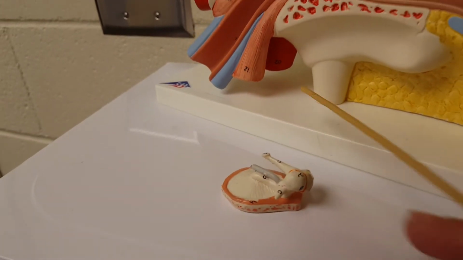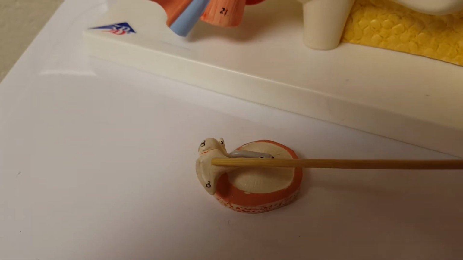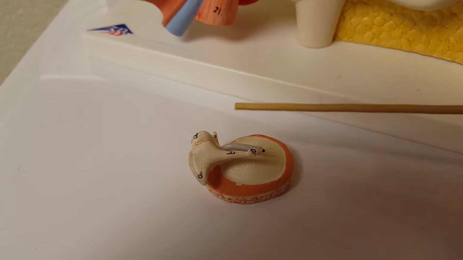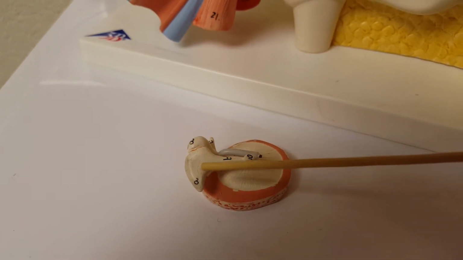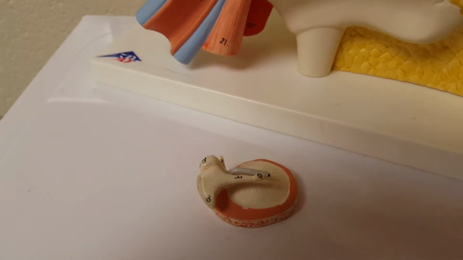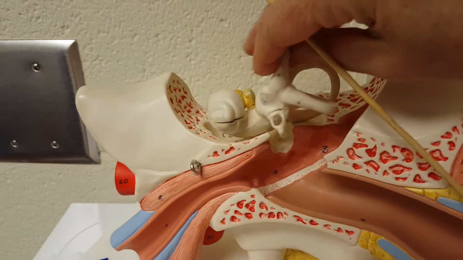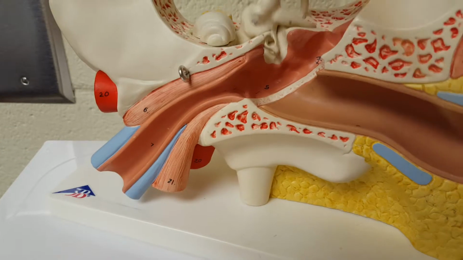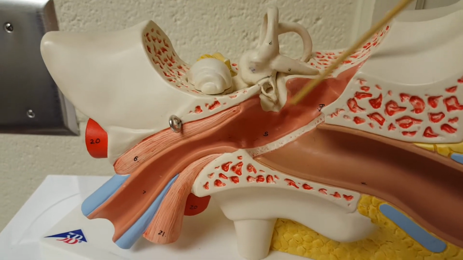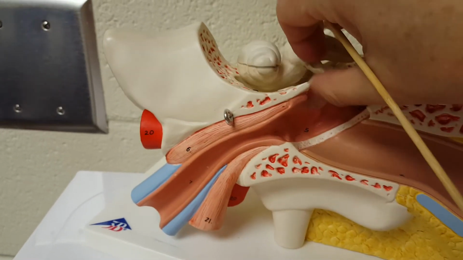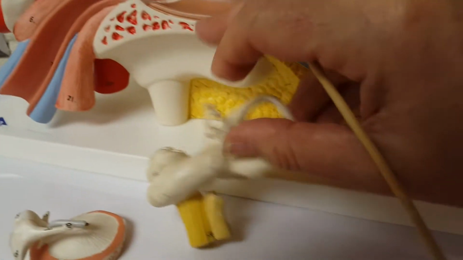Next to the malleus, we have the incus. Here's the incus. So over here's the malleus. Then we have the incus. And then that leads to the stapes. So I'm going to take this out. It was laying in here like so. Here's the stapes. So I'm going to take it out.